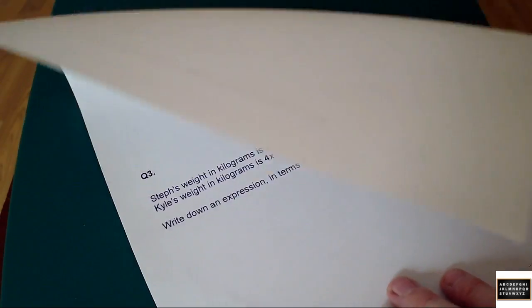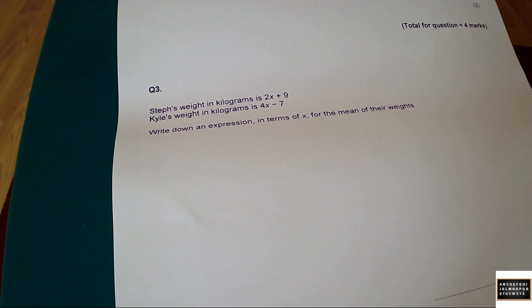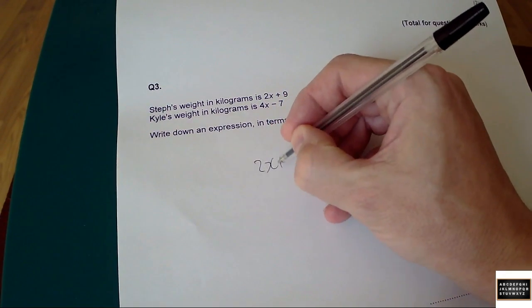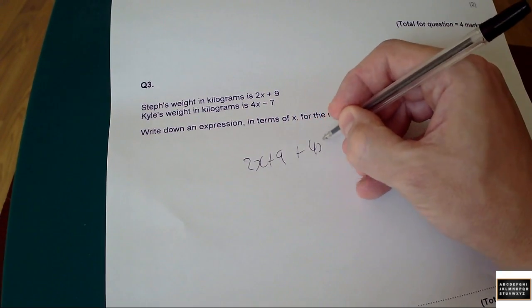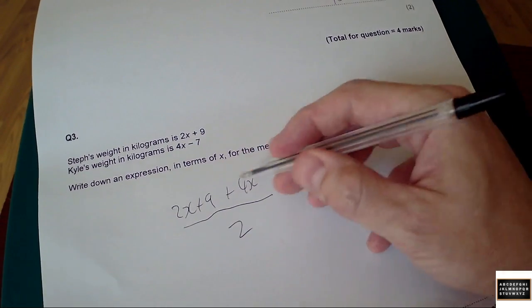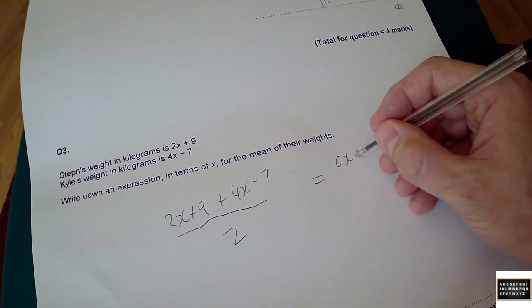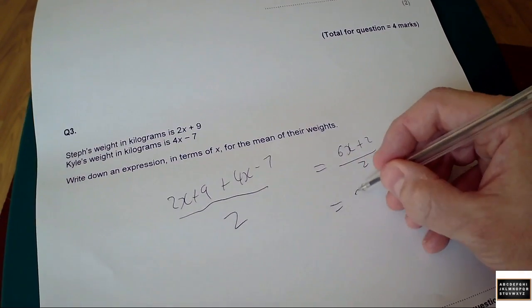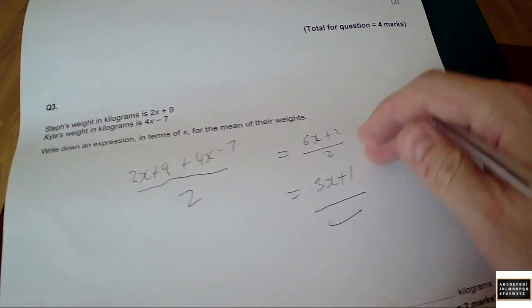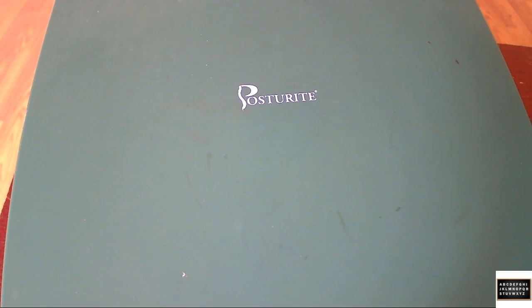Question 3 down here, Steph's weight, kilograms, 2x plus 9, and Carl's weight is 4x minus 7. Write an expression for the mean. Very straightforward. So 2x plus 9, add them up, divide by the number of things that you have. It's expressions, but you can still do it. 4x plus 6, 2x is 6x, 9 minus 7 is 2, positive 2, and divide that by 2, you get 3x plus 1. So that's the mean, 3x plus 1. Really quite straightforward, not a problem.